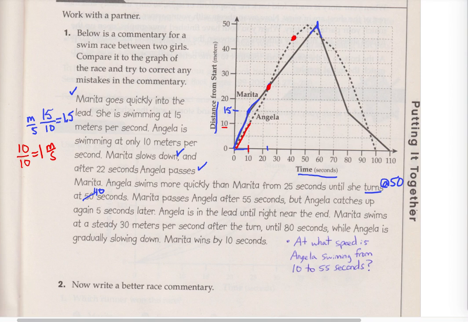So it says passes at 55. Where's that pass? I think that's a little tricky here. So that's one of the toughest spots. When does someone pass again?